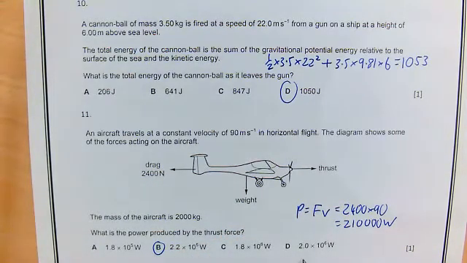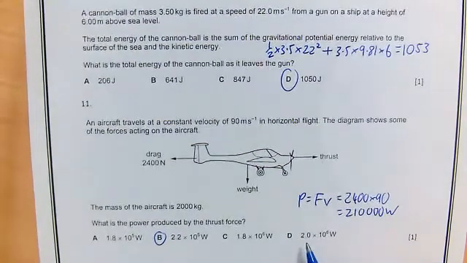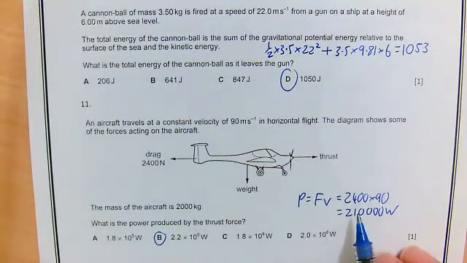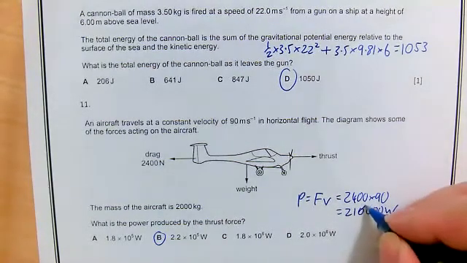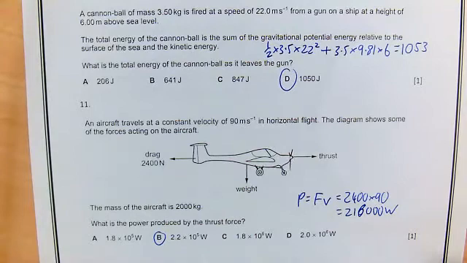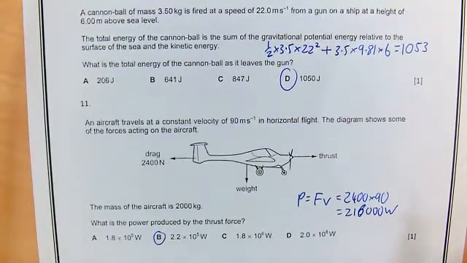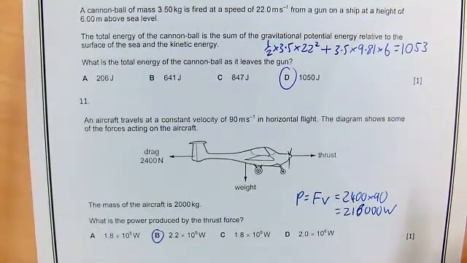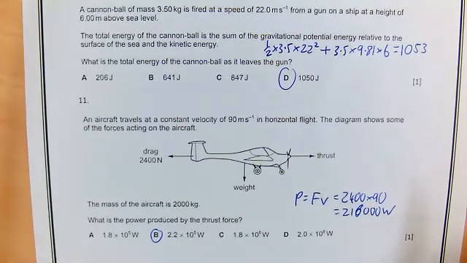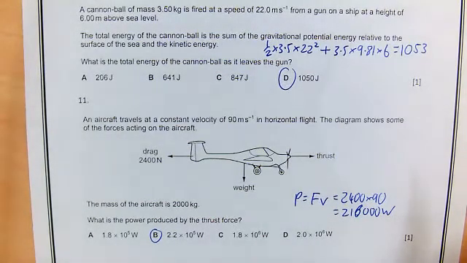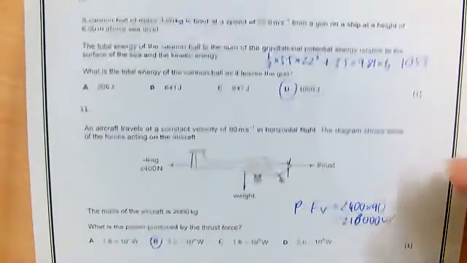A lot of people selected that one because it's the same, because that's 2.0. While you could argue that's 2.0 there, because it's 216,000, I do apologize, but actually it's the wrong power. Owen: Is the drag force the same as the thrust force because it's traveling at constant velocity? That's correct, yes. Okay. All right, almost there, almost there.